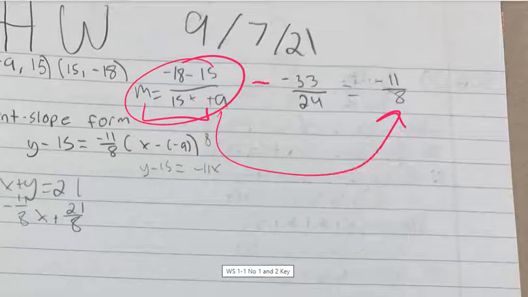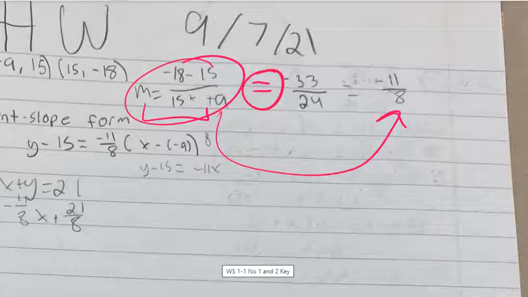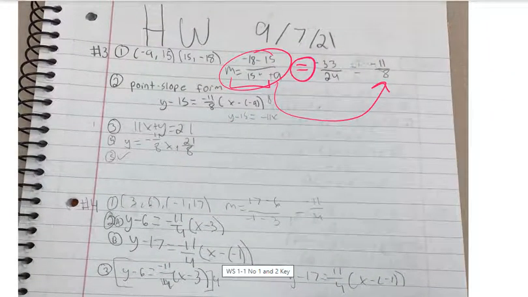So make sure you include an equal sign, because you want to link all of those pieces together. In this student's case, they would be deducted a point for notation because they're not linking the slope to the final value that they come up with of negative 11 over 8. All right, so just a couple things to keep in mind there as you work through your work.